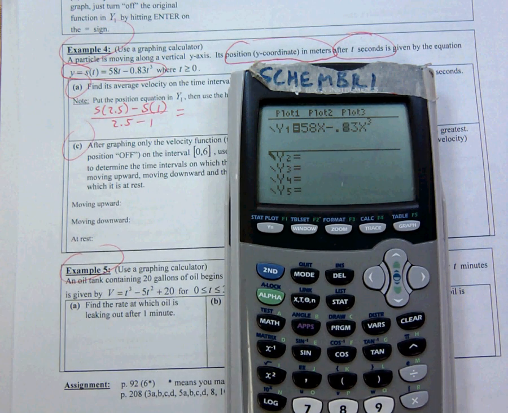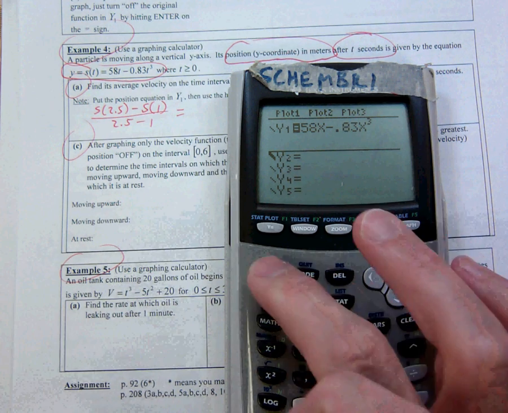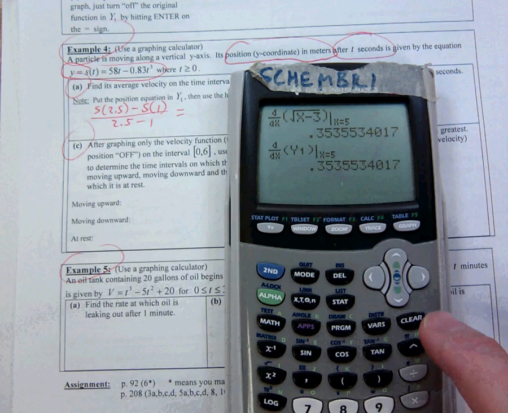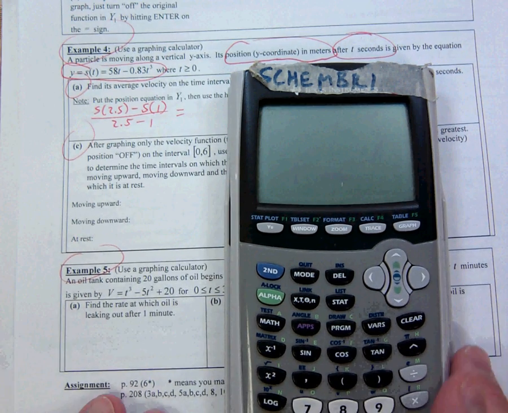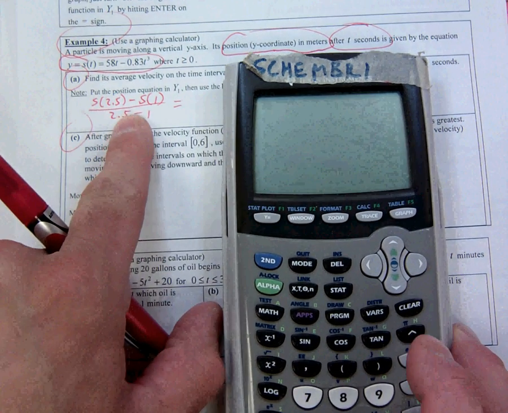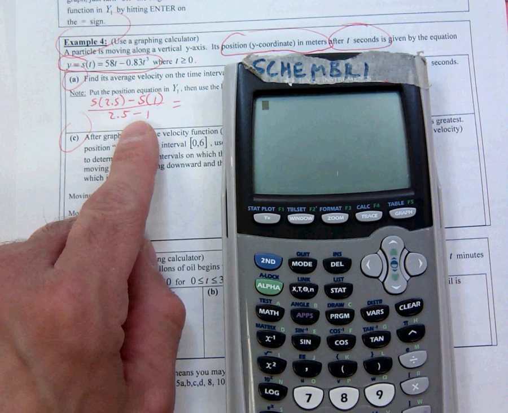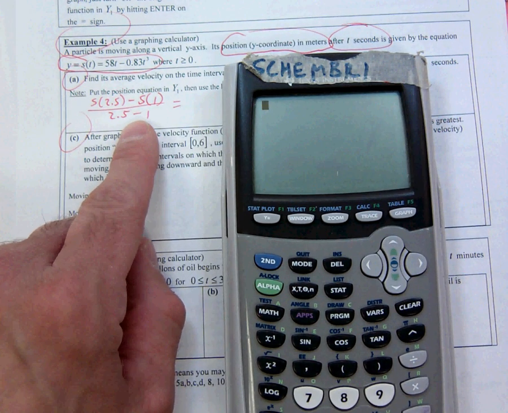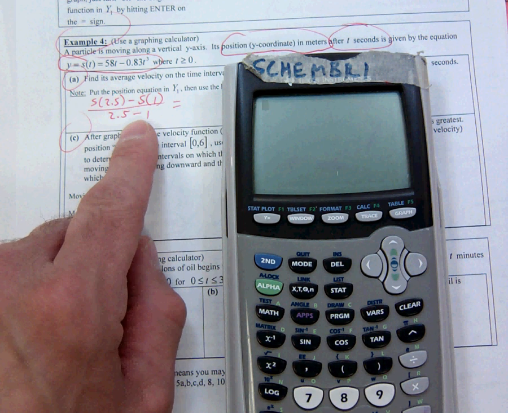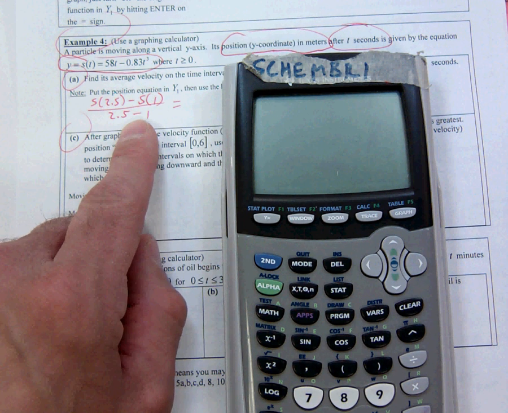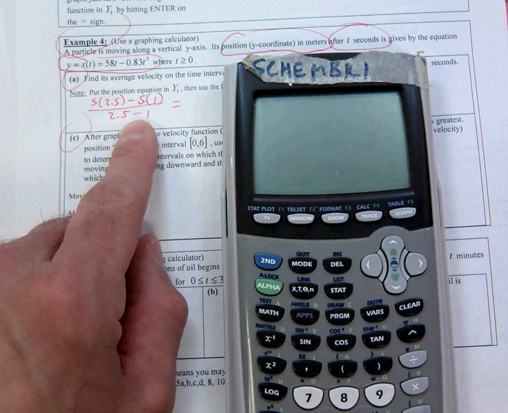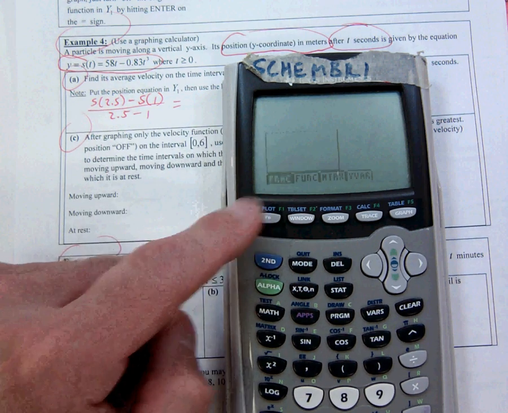All right, so at this point, go back to the home screen by hitting second quit. You can clear all this stuff out if you want. And then, how do I type this in without a lot of parentheses and a lot of effort? Well, obviously you need to get a fraction. How do you get the fraction on your calculator? Alpha, y equals, and then option 1.